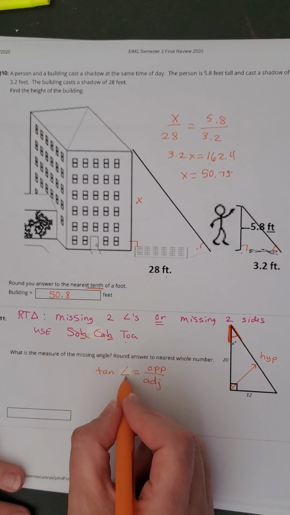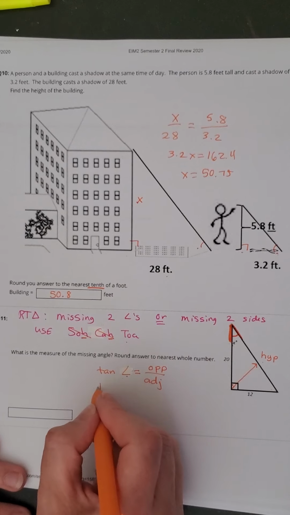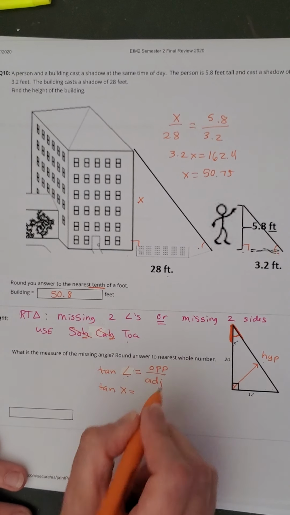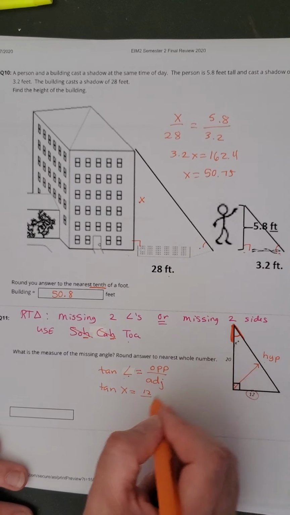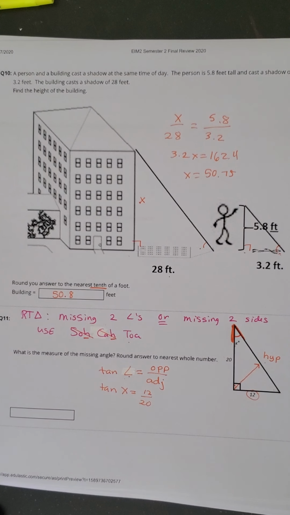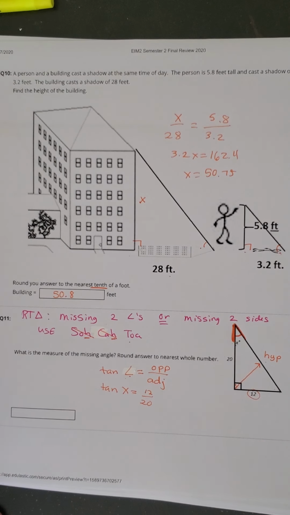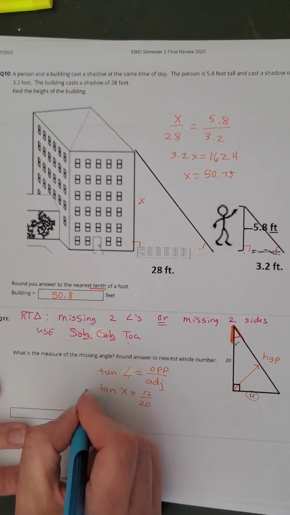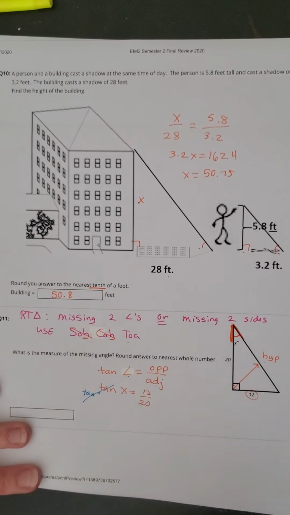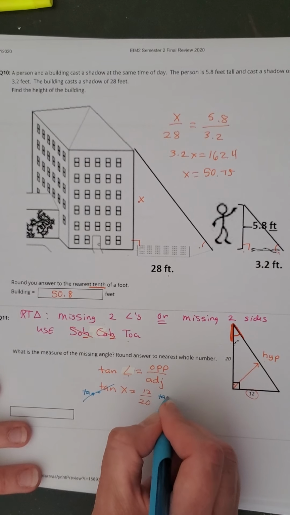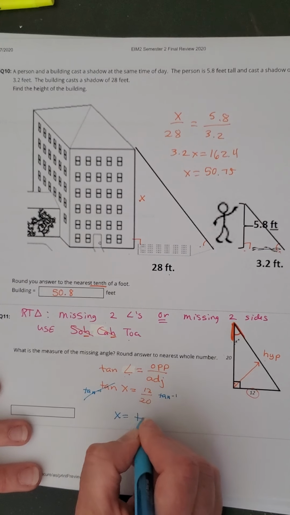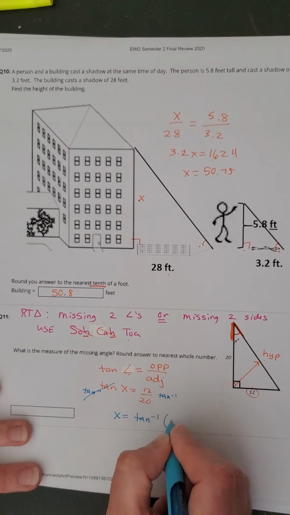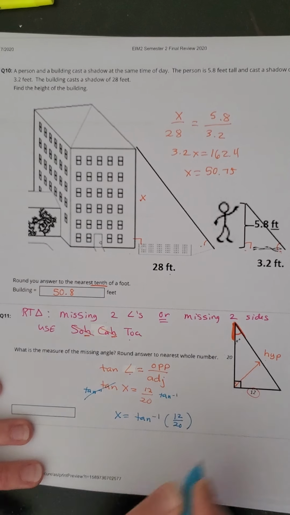All right, so the angle in this case is x. So tangent x equals opposite. Opposite is 12 over adjacent. Adjacent is 20. And remember, my goal is to get x by itself. The opposite of tangent is tangent inverse. And if I do that to one side, I have to do it to the other. And so I get x equals tan inverse 12 over 20.